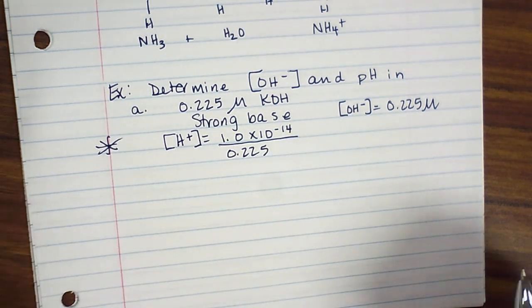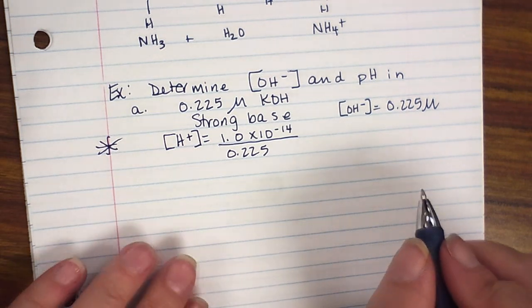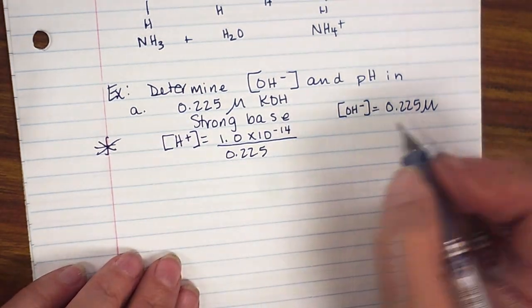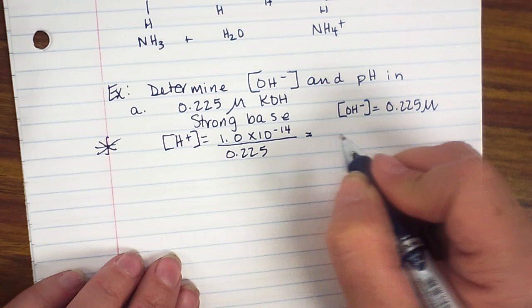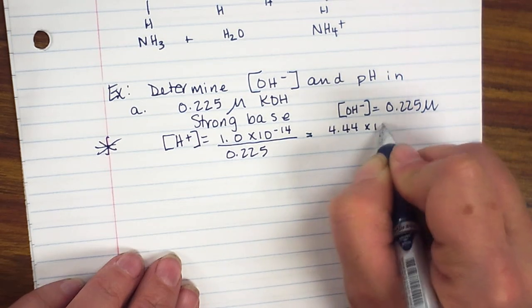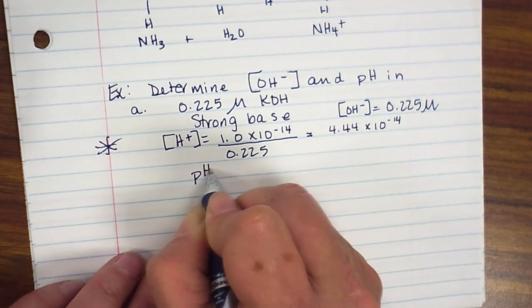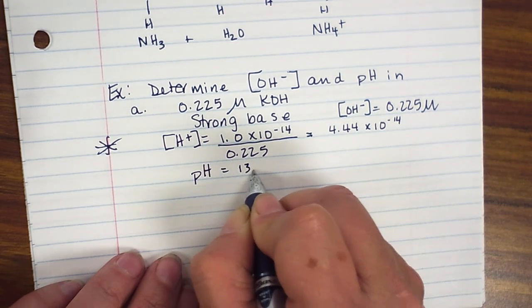Is everybody okay with that? Do you want the formula? Want me to write down the formula? Wait, is it minus or divided by? Divided, right? And that gives me my H plus, which is 4.44 times 10 to the minus 14, which means my pH is negative log of that, which is 13.35.